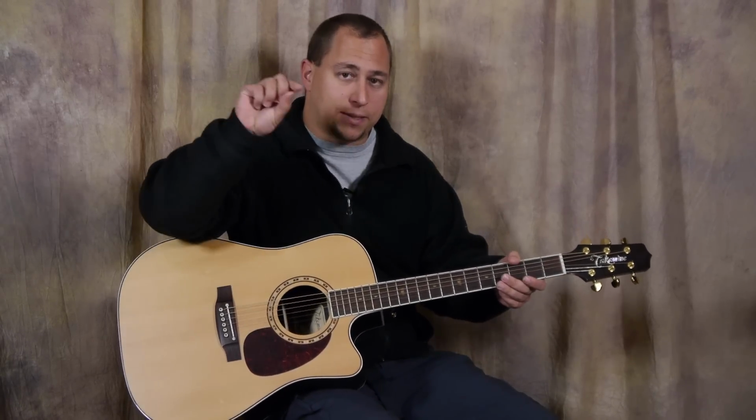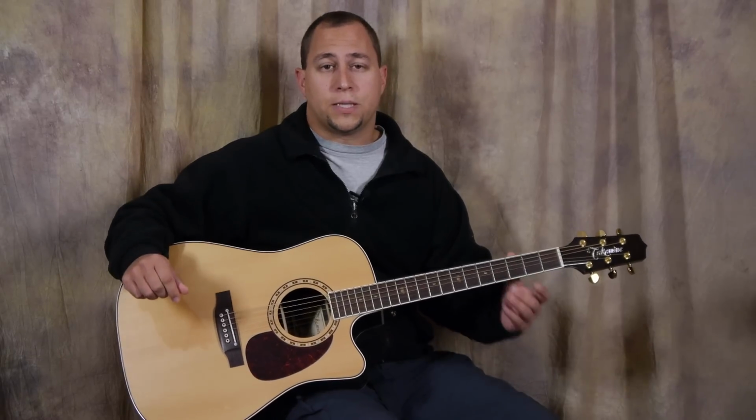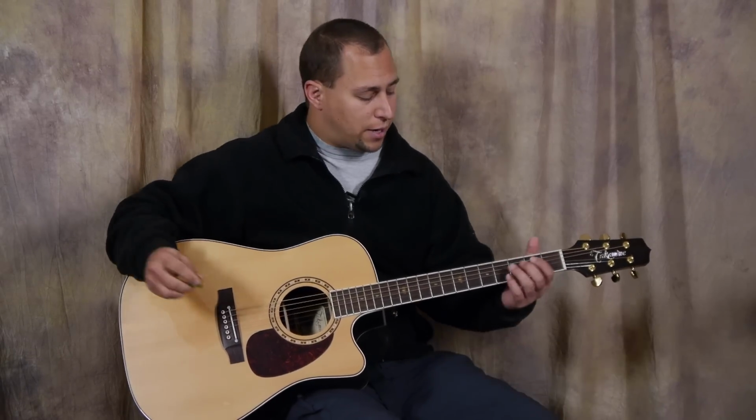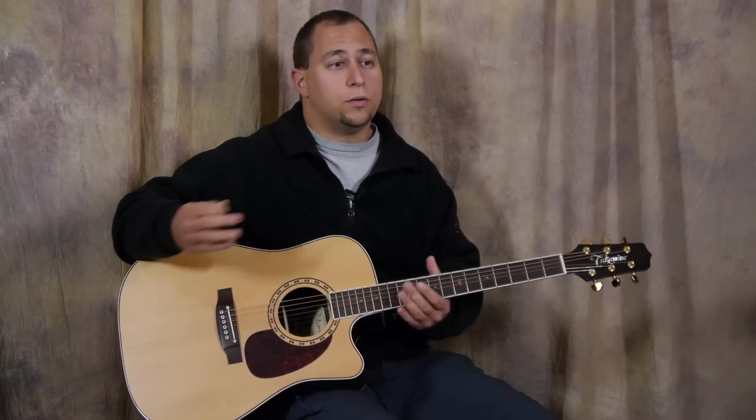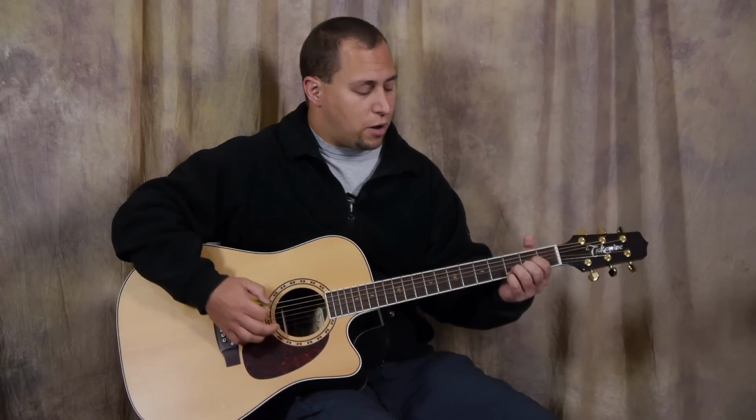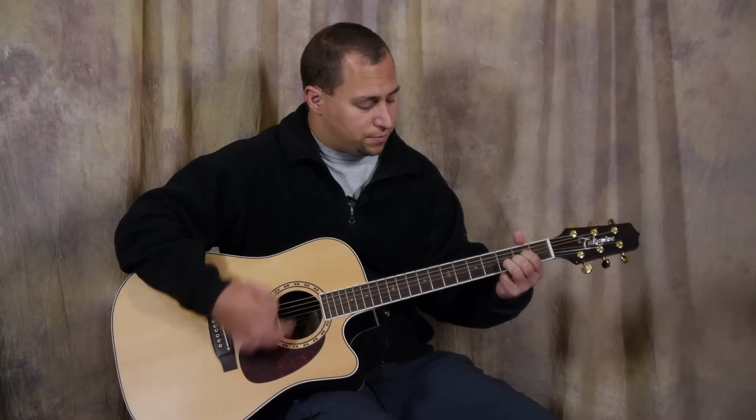We're just taking those sets of thirds off of the second and third strings from all those scale patterns. But you end up with a lot of cool things that you can do, and you can just use those thirds however you want in between your open chords.